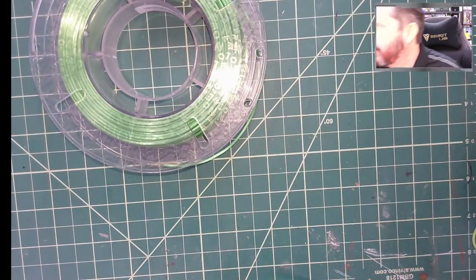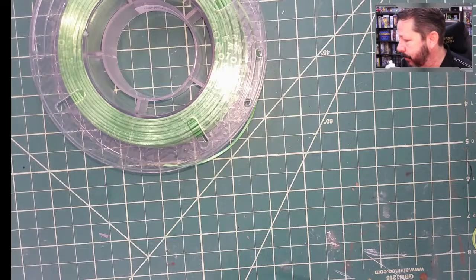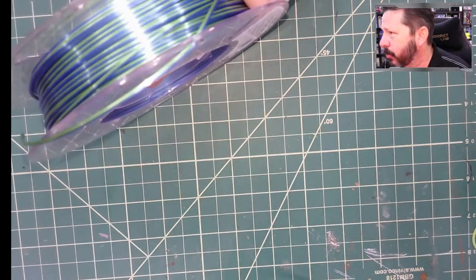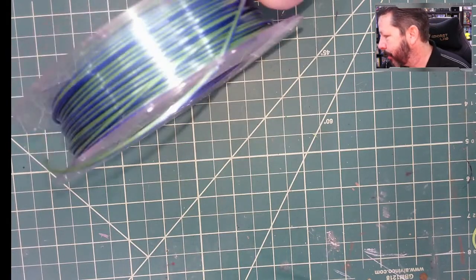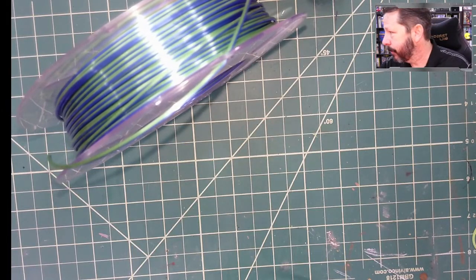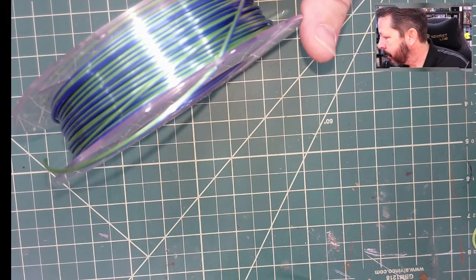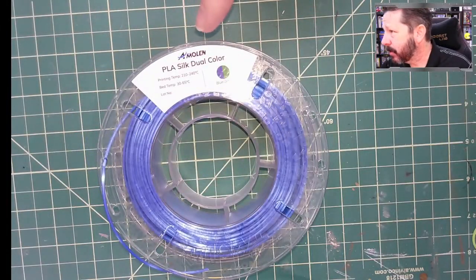This filament is pretty interesting. It's more a novelty than any functional thing, but it gives you a way to add color to your models if you don't have a multicolor printer or you don't want to change the filament out. It's a way to add some interesting color effects to your model. So this is a dual color filament, and like I said, they make tricolor. I don't know if they make quad color, probably somebody does. They make some filaments with different colors. But it prints just like normal. It's just PLA.